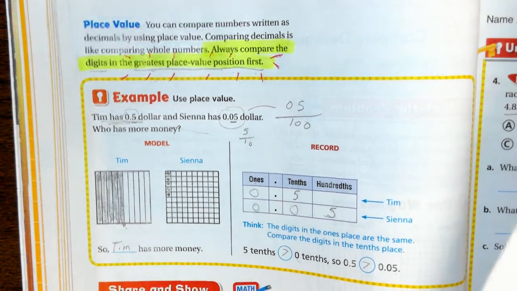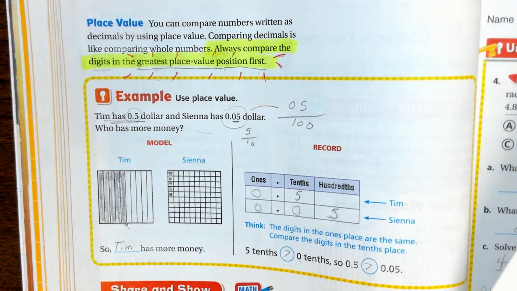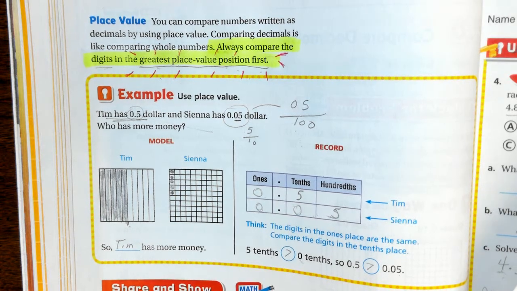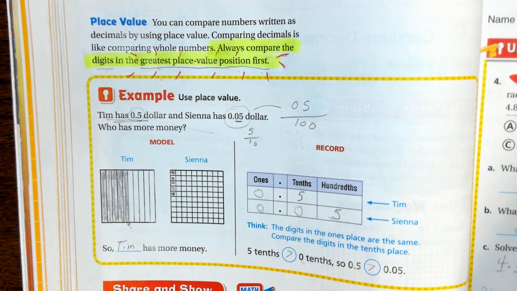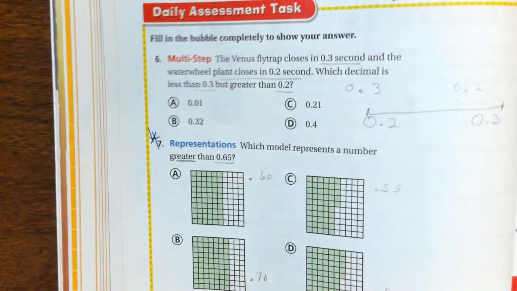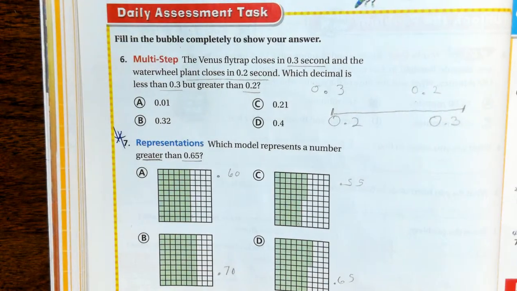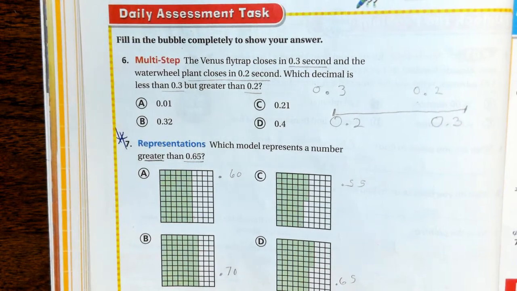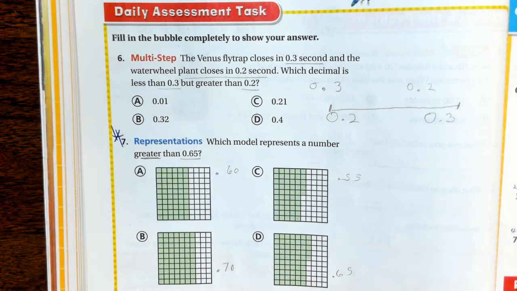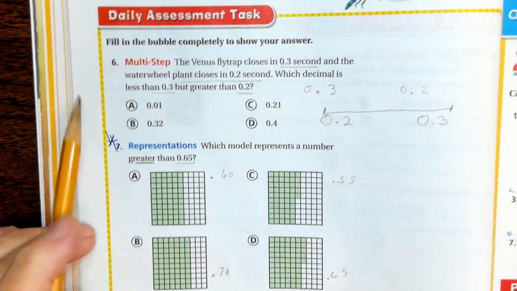Okay. I want you to do page 64. You can pause the video, turn the page, and do them. Okay. Now let's talk about 64. Let's go over the answers together to see how well you did. If you didn't get something right, let's figure out where your understanding is not quite correct.